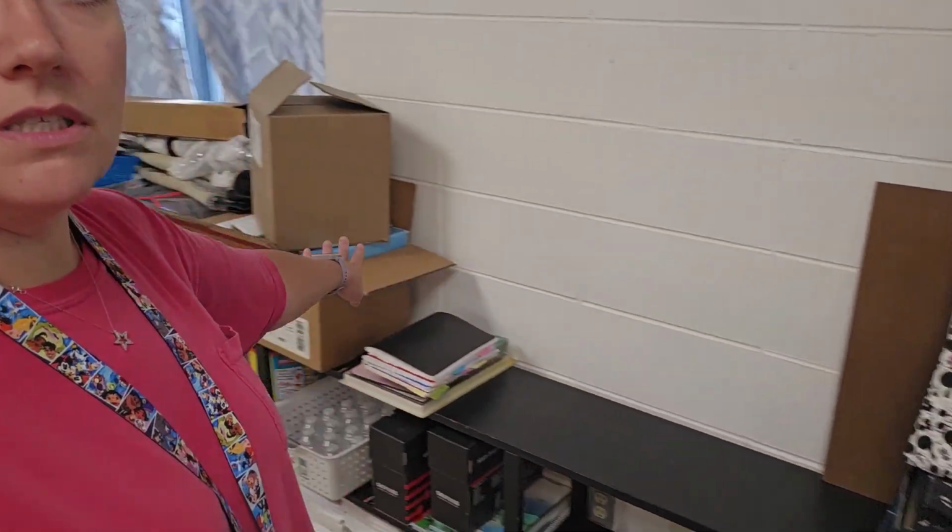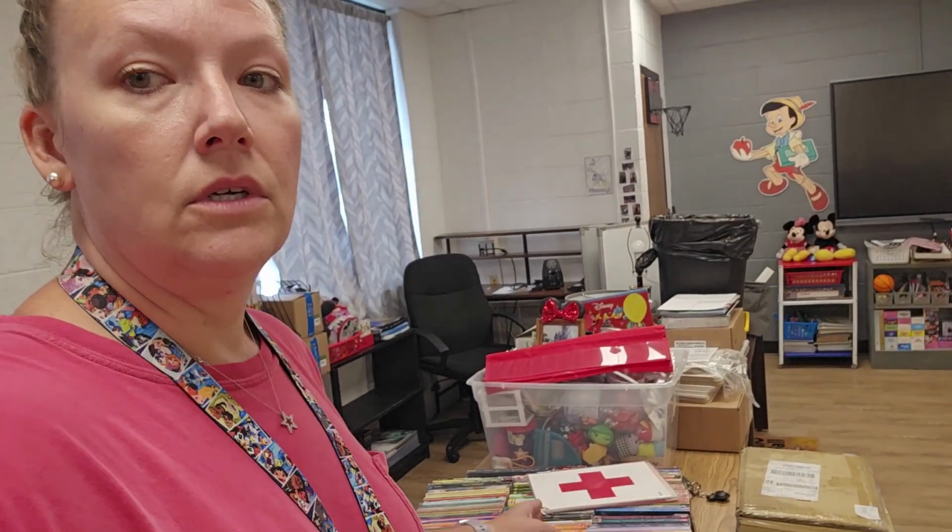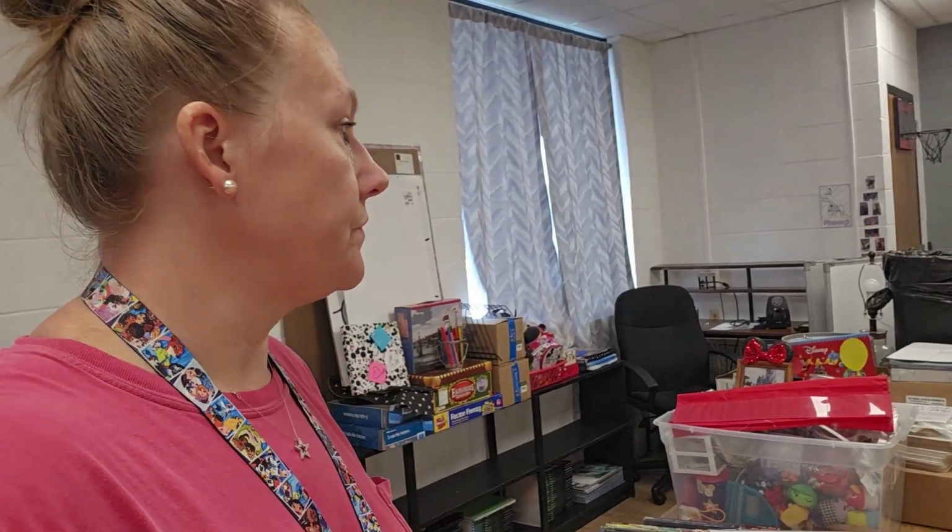I think my next goal is to clear off the top of this just so I can start getting my mind around it. Do I want to clear off the whole thing? Yes. I think what I need to do is clear off this table so that I can put stuff on it.